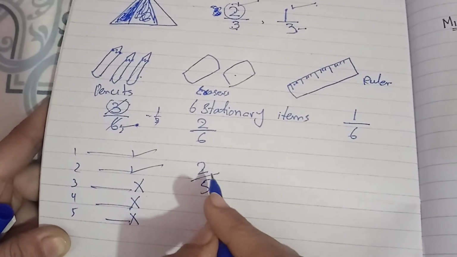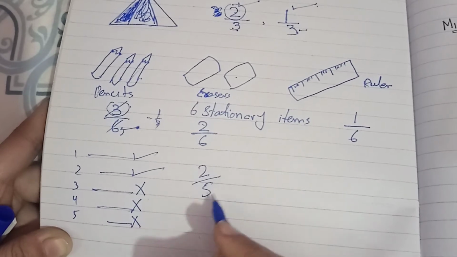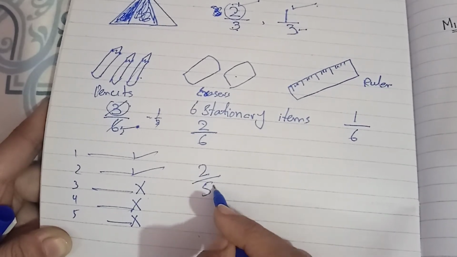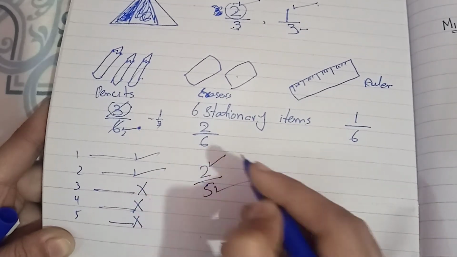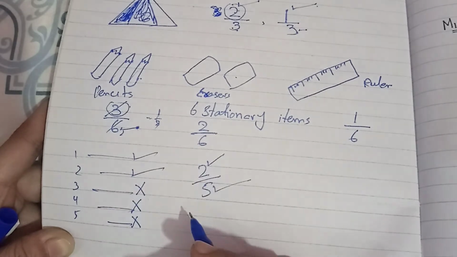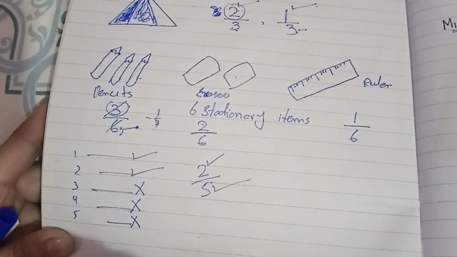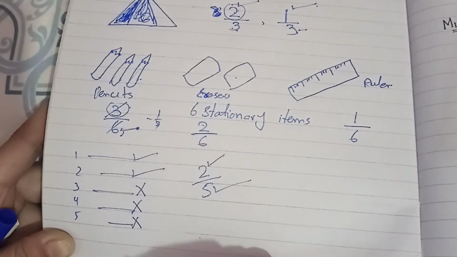You also know that numbers are given in exams or in a test paper like this, 2 upon 5. It means that there are 5 questions in total, and out of 5 questions, 2 are right. So how can we show how many questions you have done right? It means 2 upon 5.